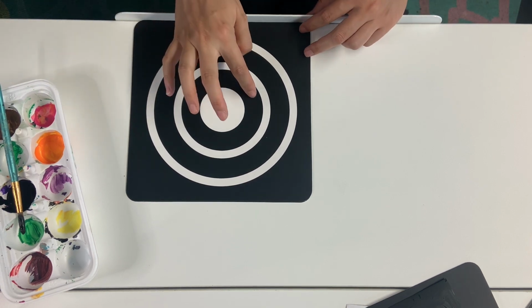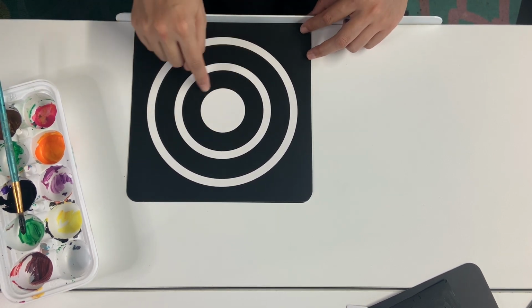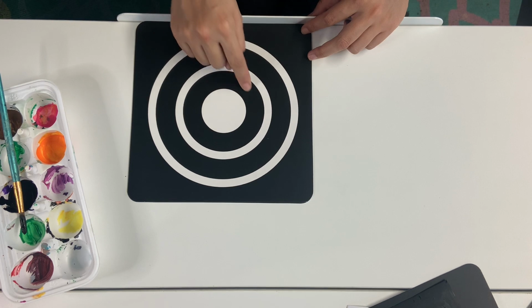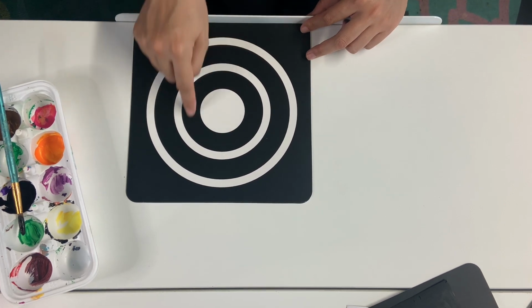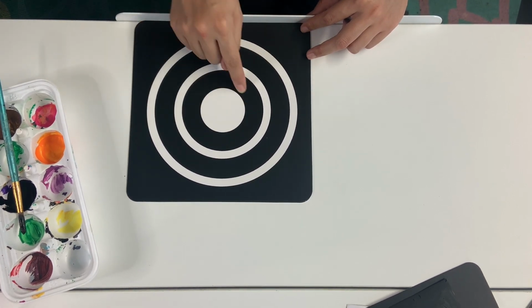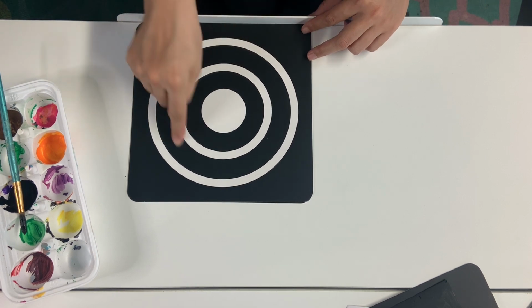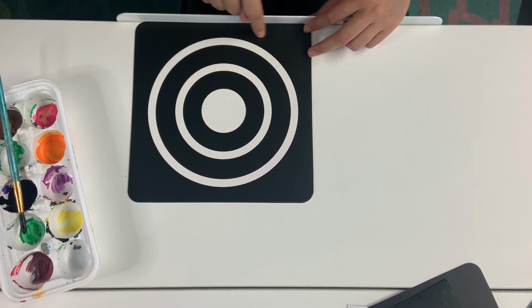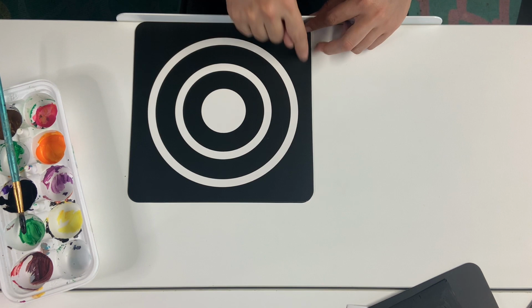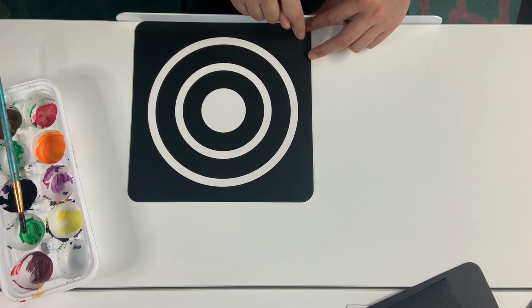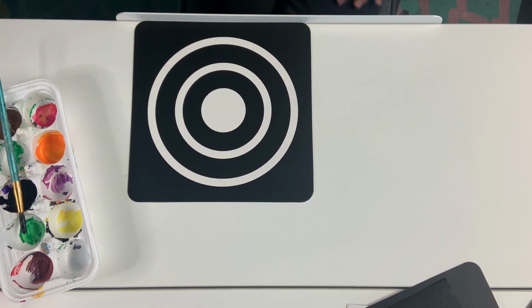I see some circles, right? Round, kind of looks like a target. I would draw 1 circle, 2 circle, and I would cover the paper all around with black or a different color.